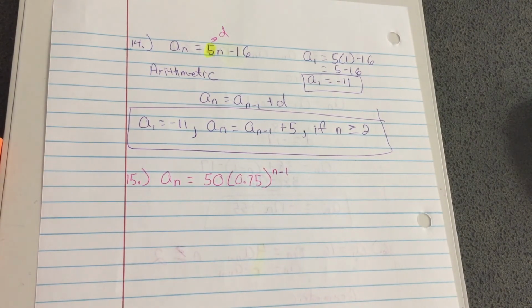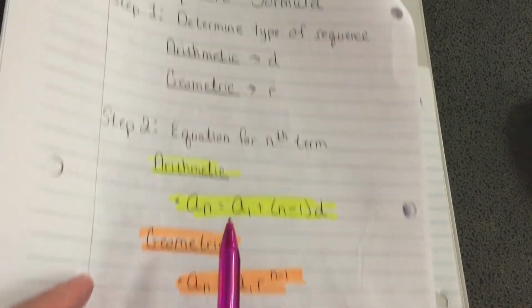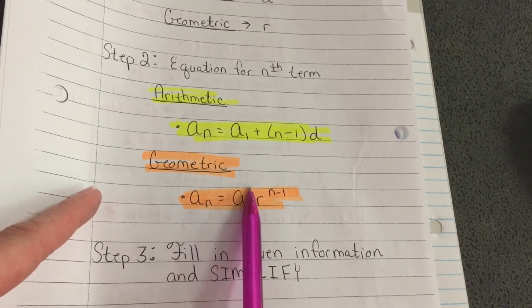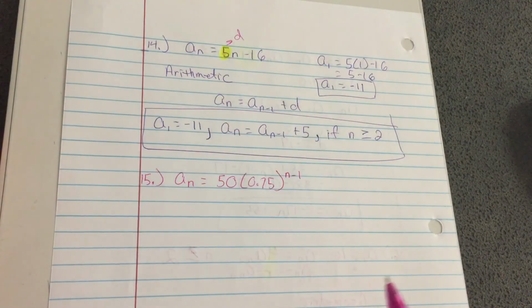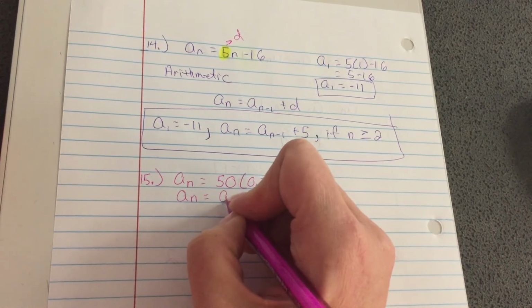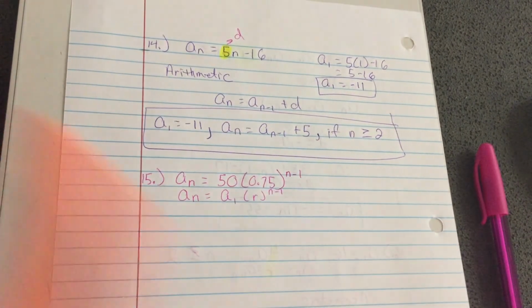Okay, so knowing that, I'm going to flip to my explicit formulas. Under explicit formulas, it is AN equals A1 times R to the n minus 1. Do you see that? So look, this is in the form AN equals A1 R to the n minus 1.